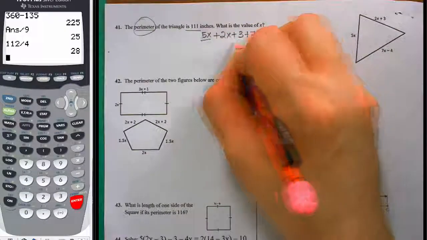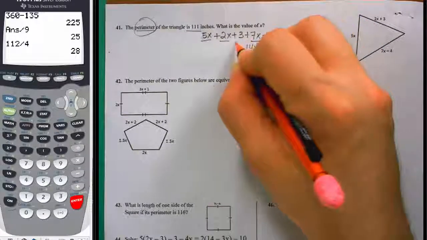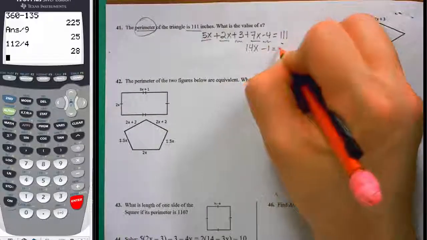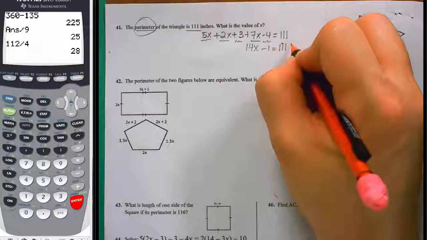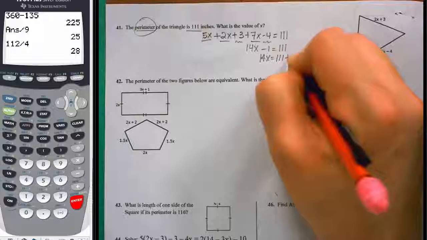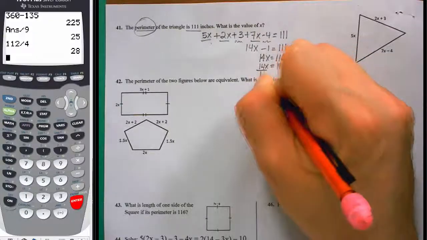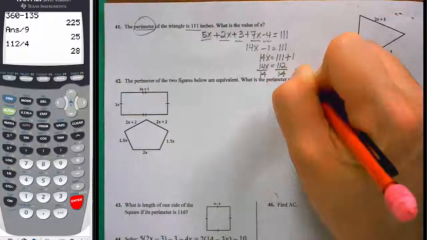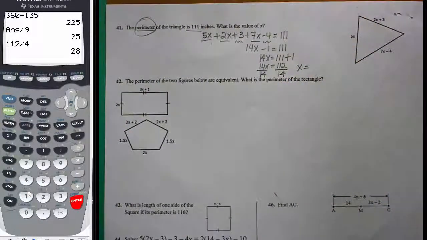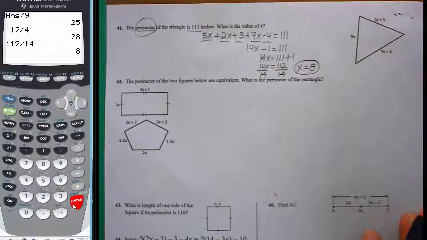Now we're going to combine like terms. So 5 plus 2 plus 7 is 14x. 3 minus 4 is negative 1, equals 111. The 1 is going to go to the other side. So this would be 14x equals 111 plus 1. 14x equals 112. We divide it by 14. And if you use the calculator, 112 divided by 14 equals 8. This particular problem asks us to find the value of x, so that means we're done.